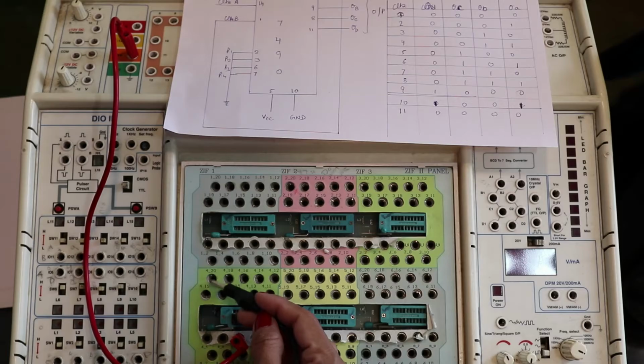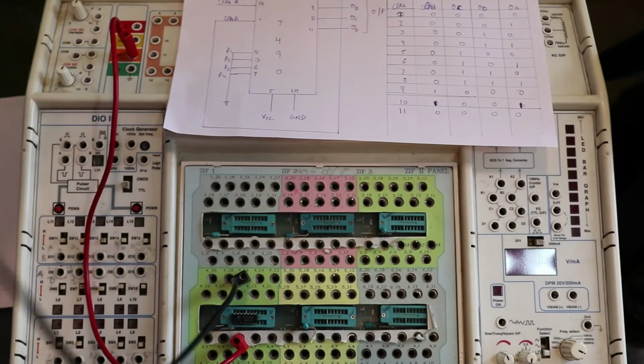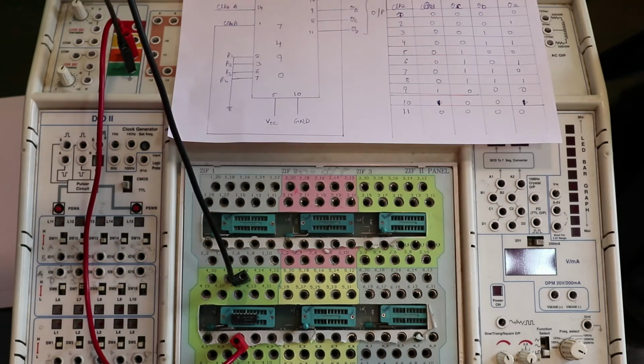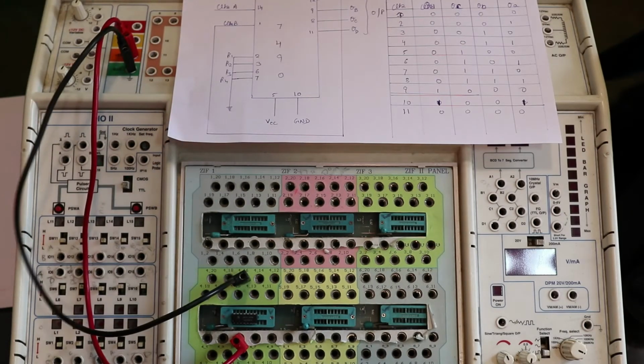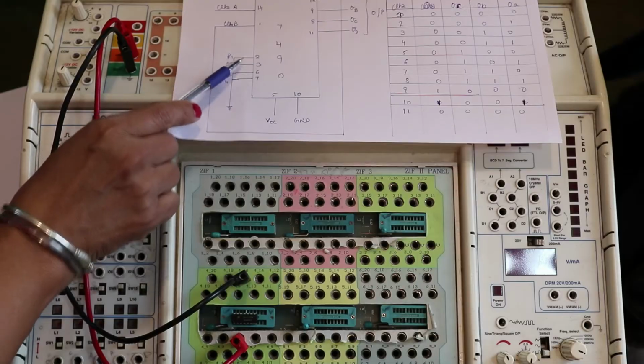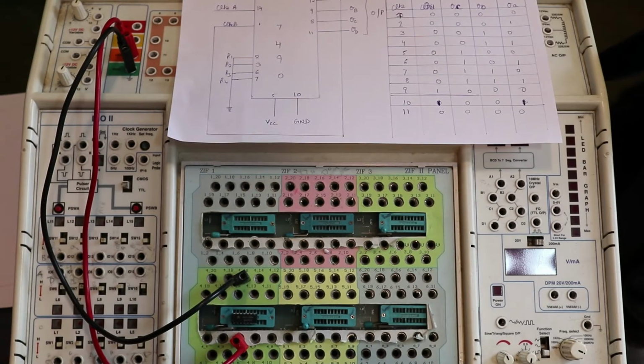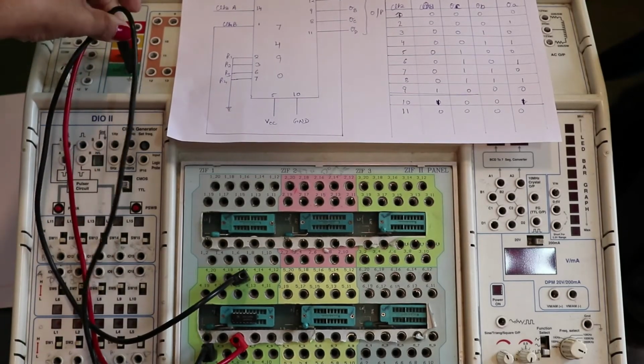Here is the 10th pin, so we join the 10th pin to ground. Next we are going to join pins 2, 3, 6, 7 to ground. We need to join 2 to ground.